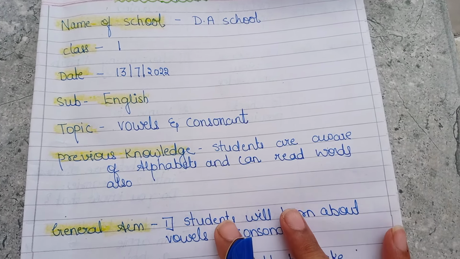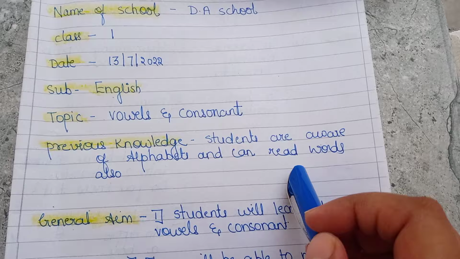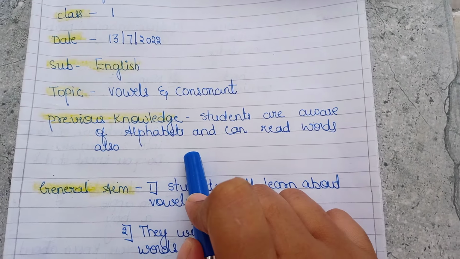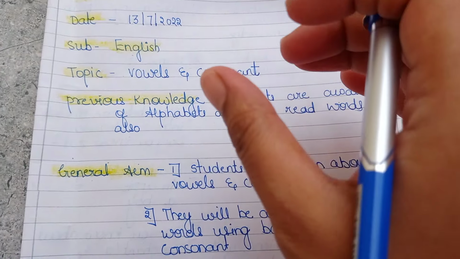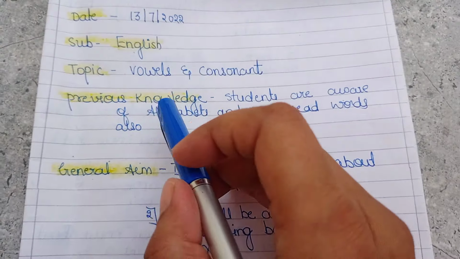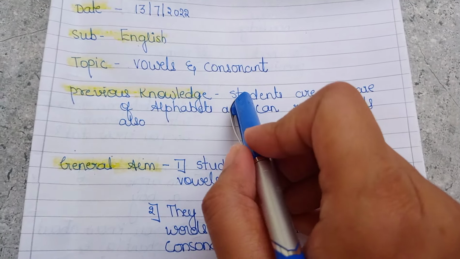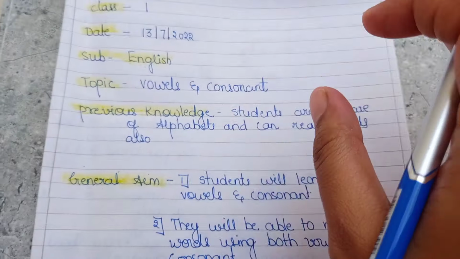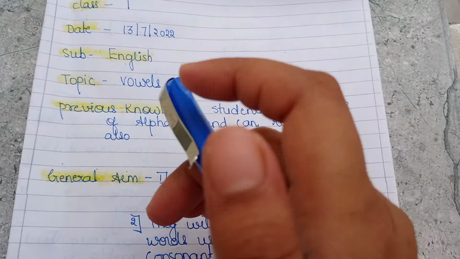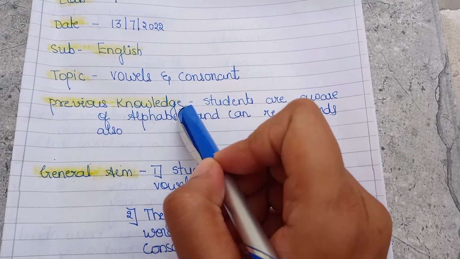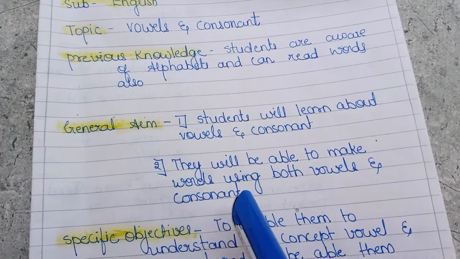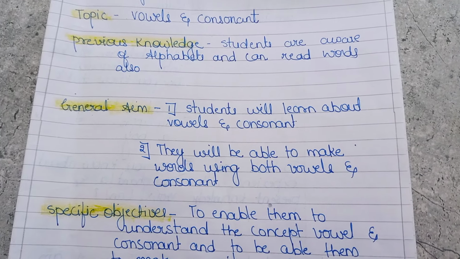Previous knowledge. So students are aware of alphabets and can read words also. Okay, so this is for very junior students, because we are just going to tell them about what vowels and consonants are. We will not go deep into that, but obviously we will teach them about vowels and consonants. Okay, general aim: students will learn about vowels and consonants.